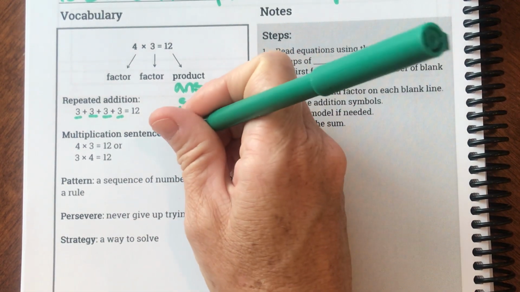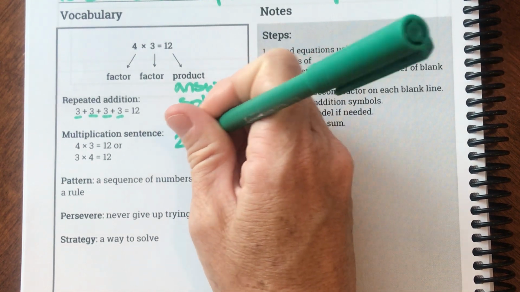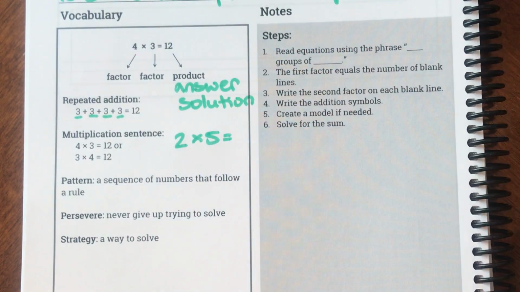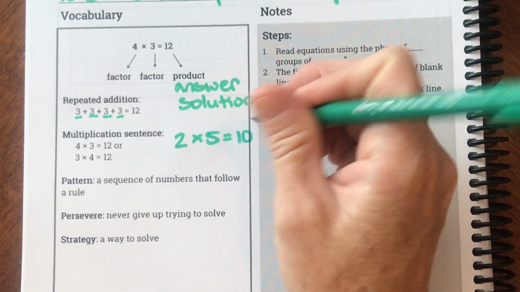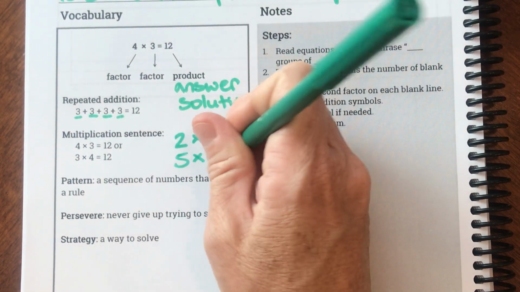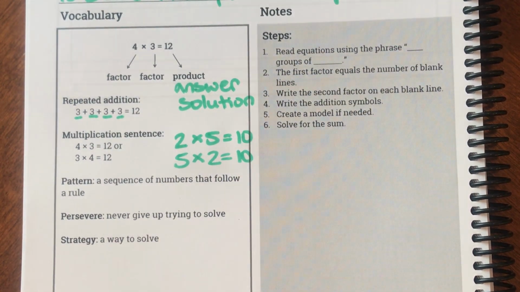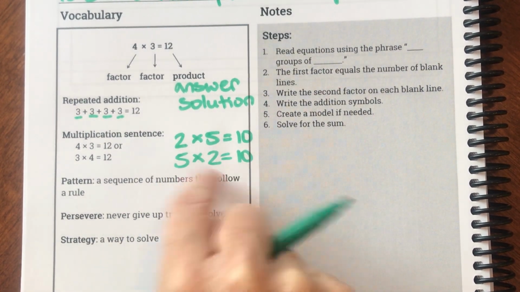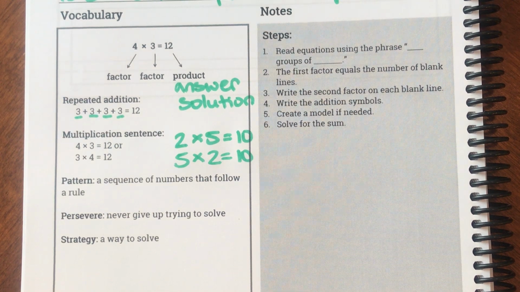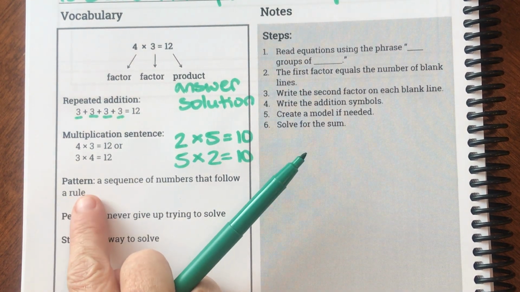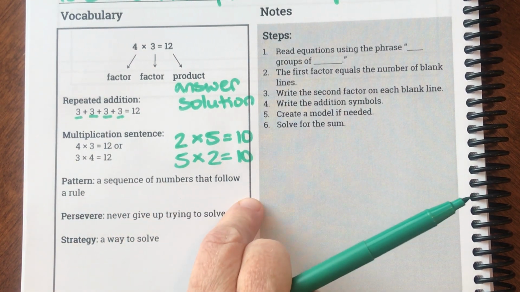So we could put another example. We could say 2 times 5, which some of you might know if you think about money. 2 $5 bills is 10, and 5 times 2 is also 10. So your factors could be switched. Okay, our next word says a pattern. It's a sequence of numbers that follows a rule.